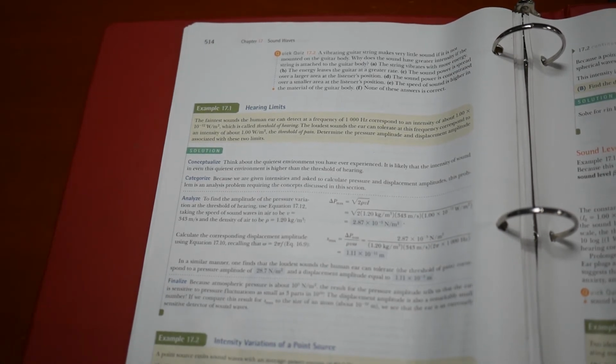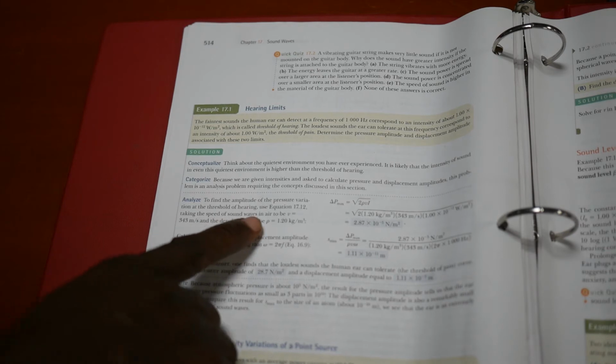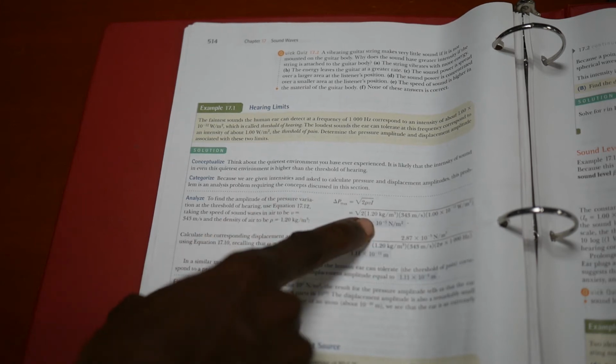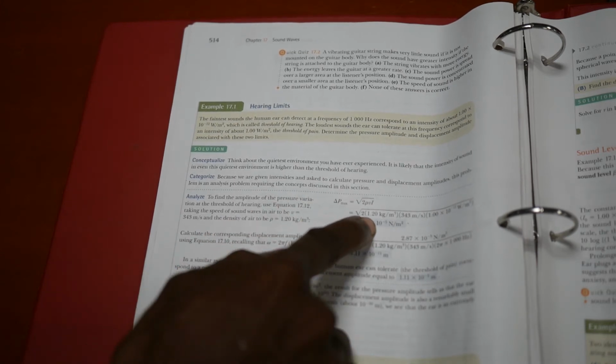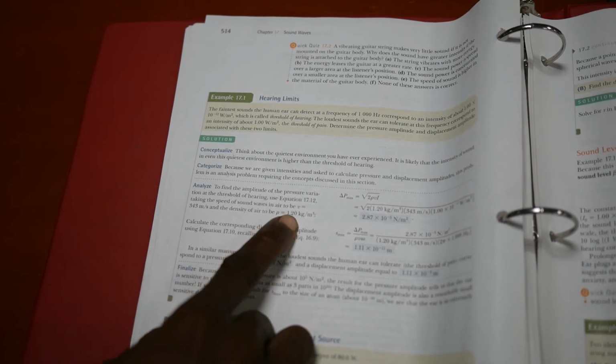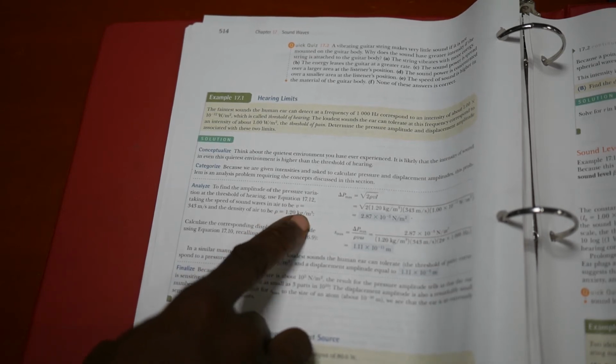This rho value is just the density of air. So I will still give you the constant rho, the density of air.